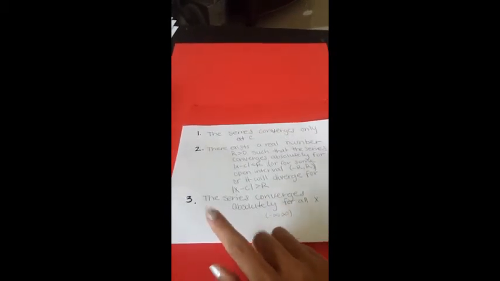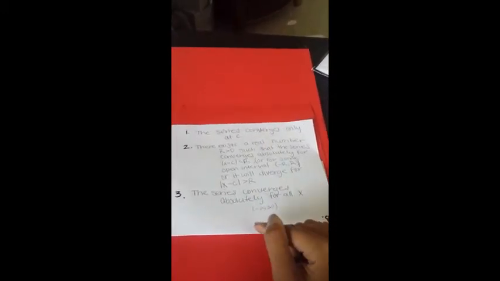Or the third option is for the series to converge absolutely for all x, in other words, from negative infinity to positive infinity.